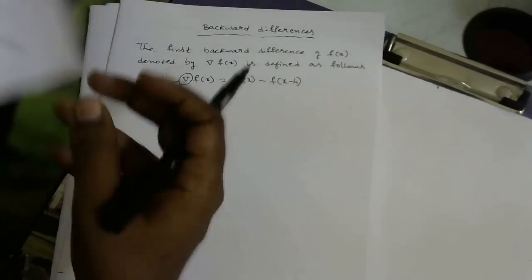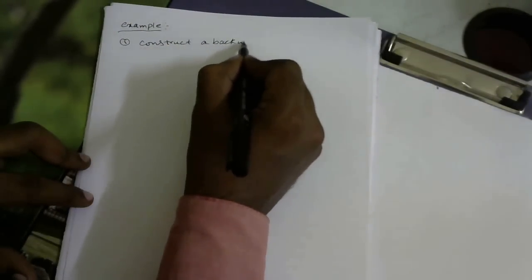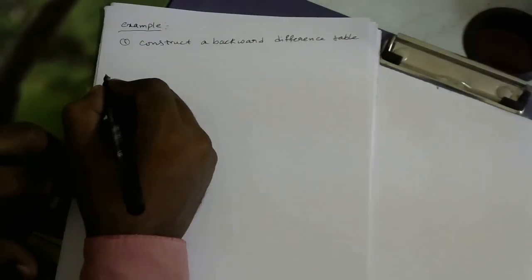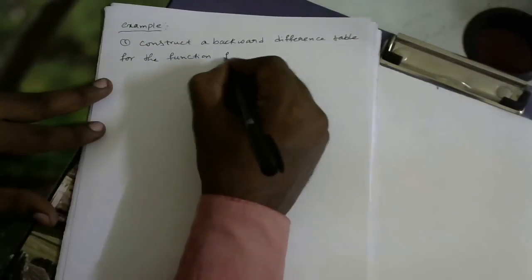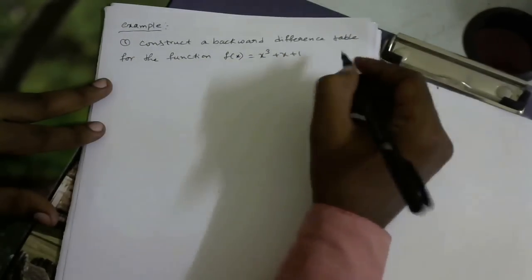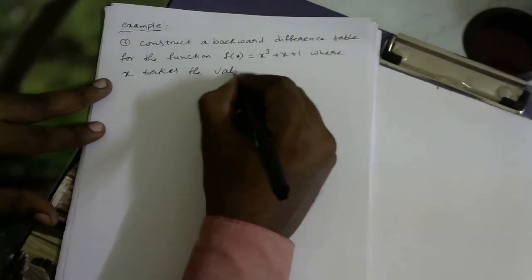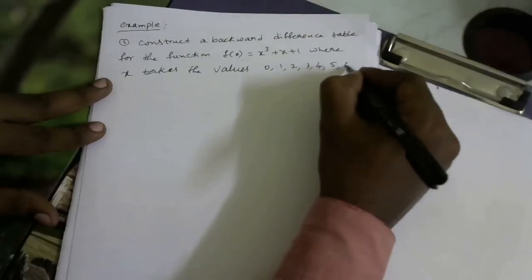Now I'll take an example. Construct a backward difference table for the function f of x equals x cube plus x plus 1, where x takes the values 0, 1, 2, 3, 4, 5, okay, up to 5 we'll take.